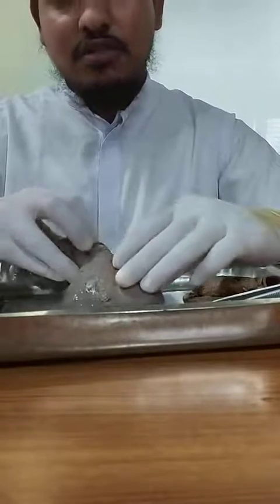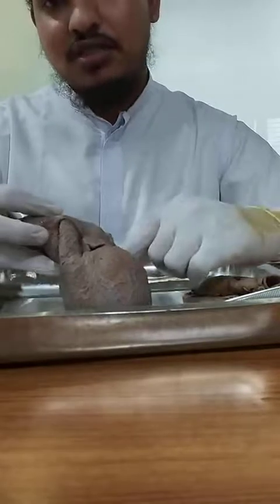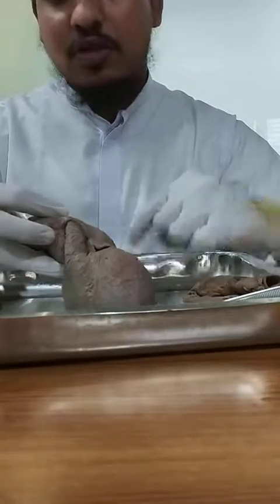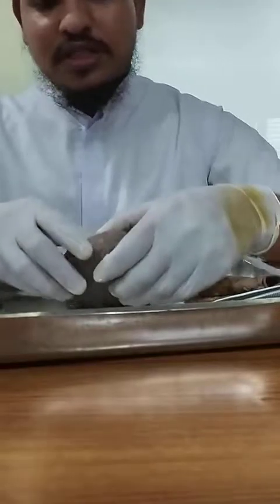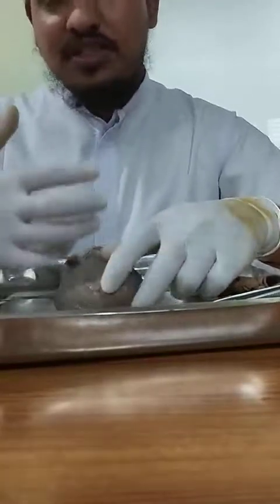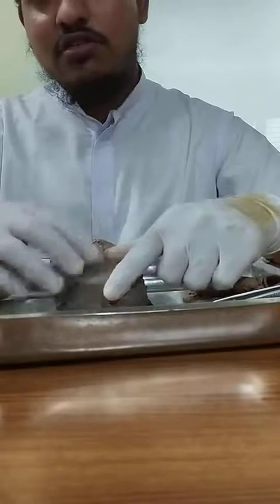The atrial branches are also divided into anterior, lateral and posterior branches. Okay, this is the area of distribution of the right and left coronary artery.